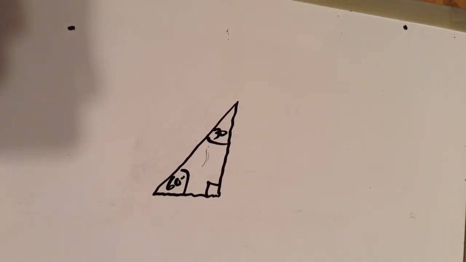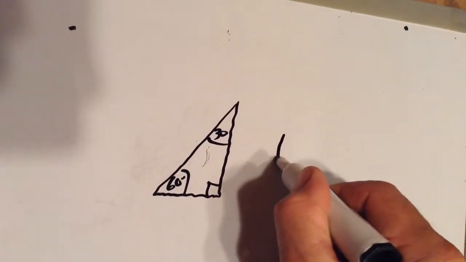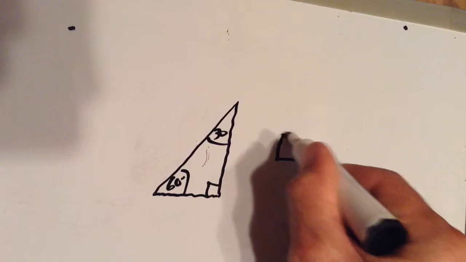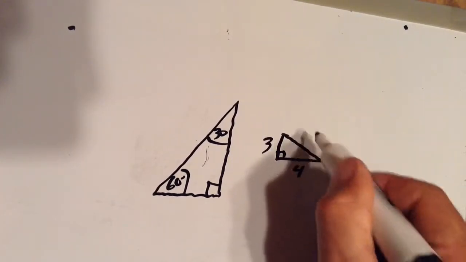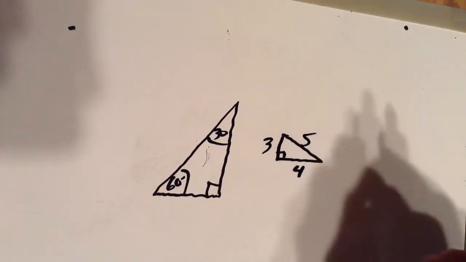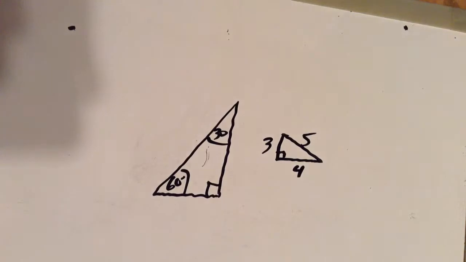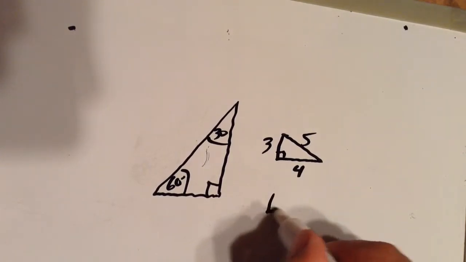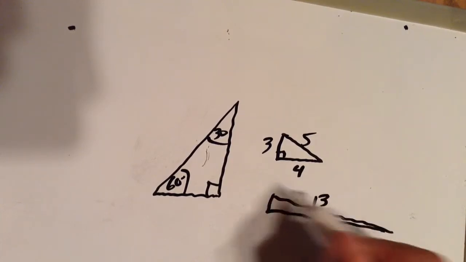Another famous triangle is the 3, 4, 5 right triangle. That can be 3 inches, that can be 4 inches, and then that's 5 inches. If that's 3 miles and that's 4 miles, that's 5 miles. Then there's the 5, 12, 13 right triangle.